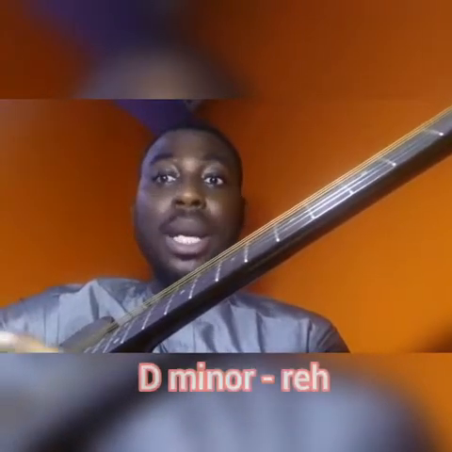So C on key C is do. Now what are we going to play? We are going to play C major. Now D is what? D is our re of key C. So what are we going to play for re? That will be D minor.